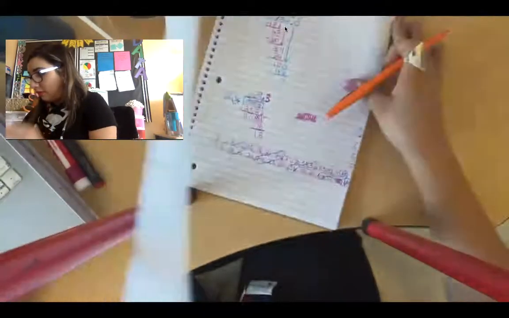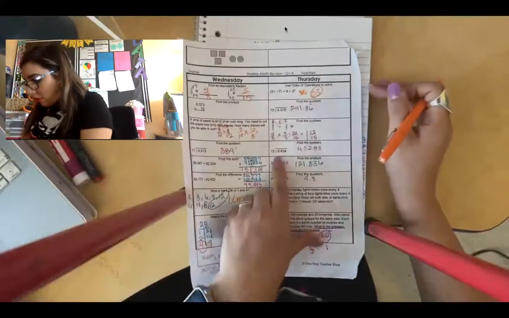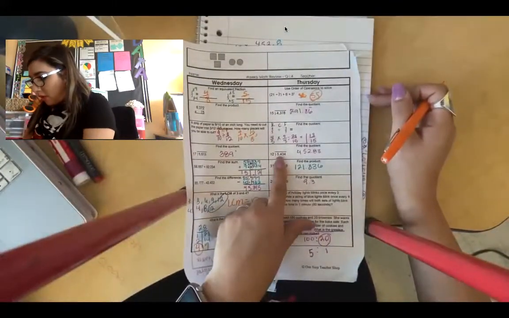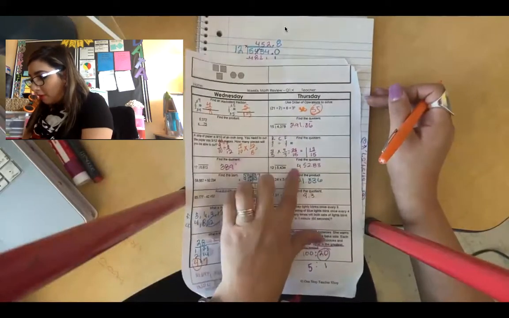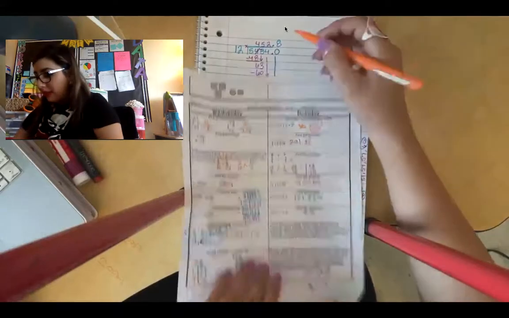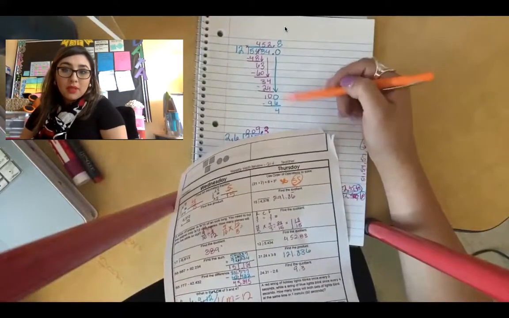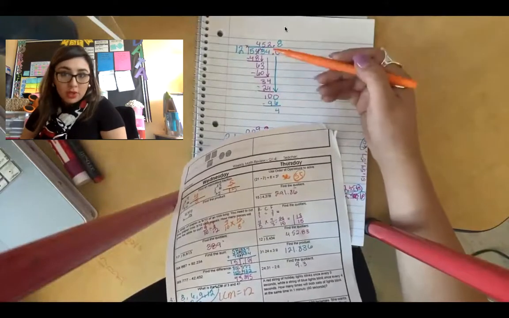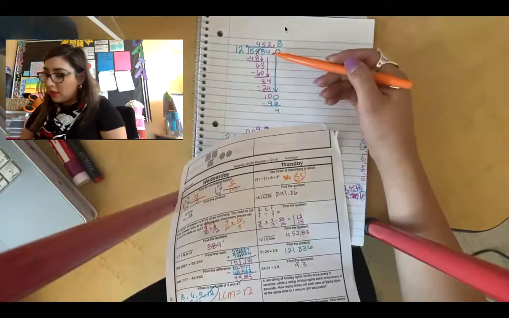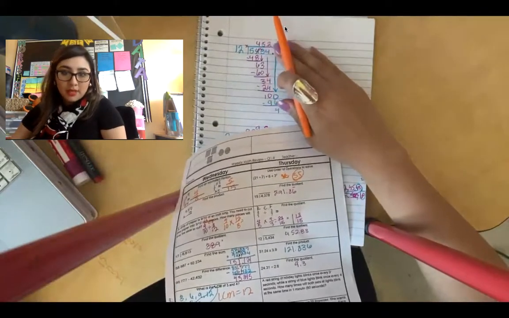Okay, 12 goes into 5,434. My answer is going to be 452.8. And I want you to practice this one on your own right here. See if you came up with the same answer I did. It's the same as long division. We're not doing anything different except inserting a decimal and bringing it up. So practice, practice, practice with these.